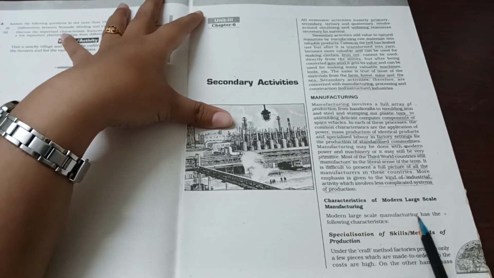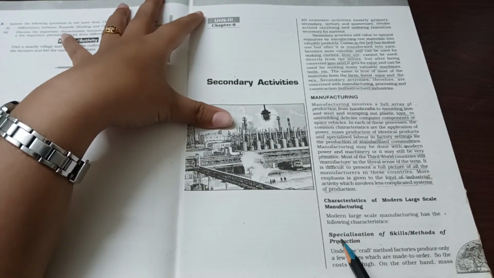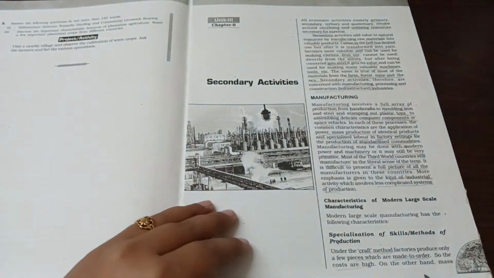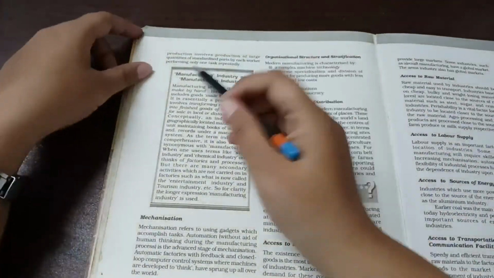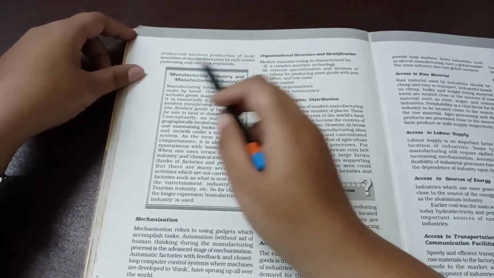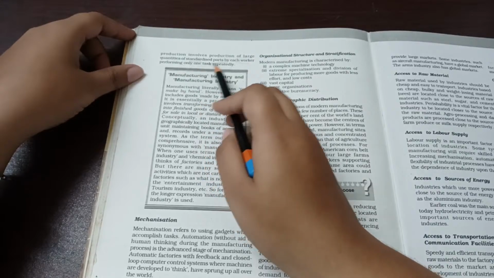Modern large-scale manufacturing has the following characteristic: specialization of skills or methods of production. Under the craft method, factories produce only a few pieces which are made to order, so the costs are high. On the other hand, mass production involves production of large quantities of standardized parts by each worker performing only one task repeatedly.